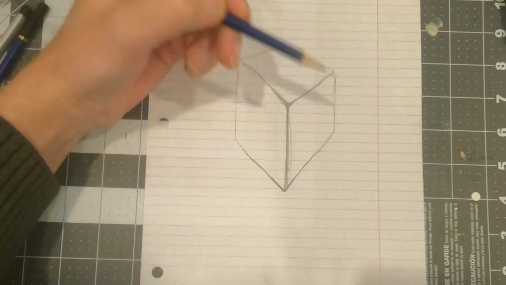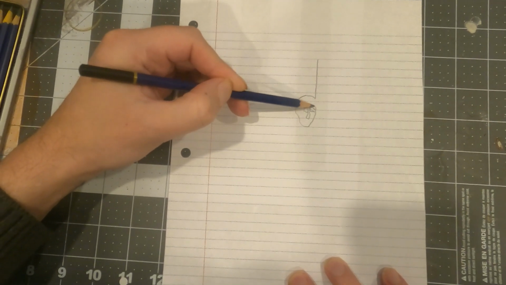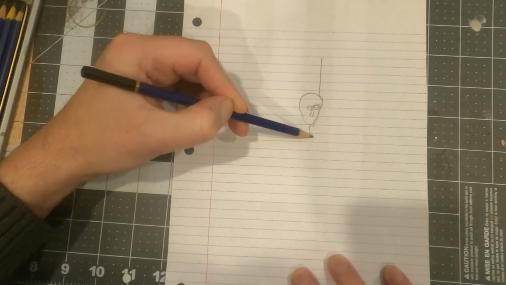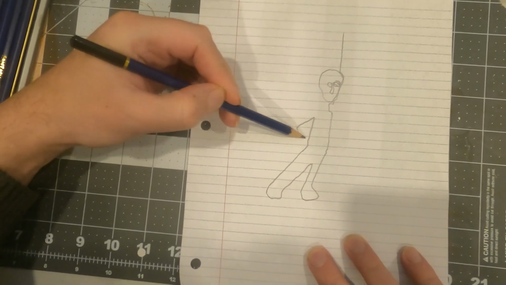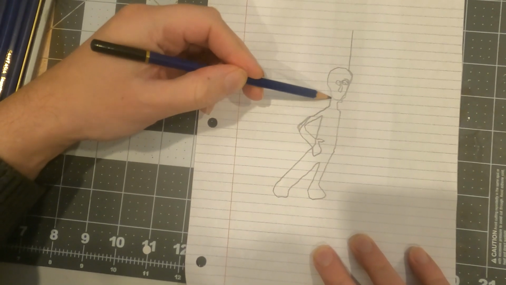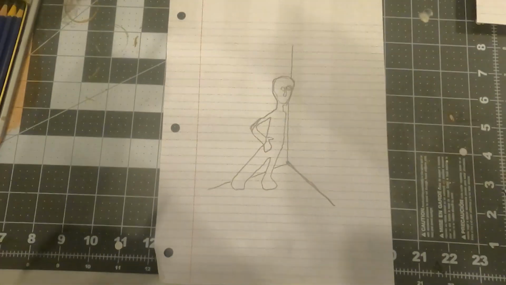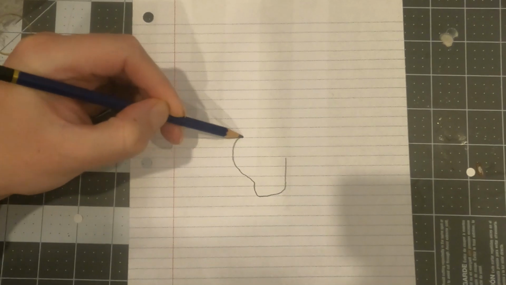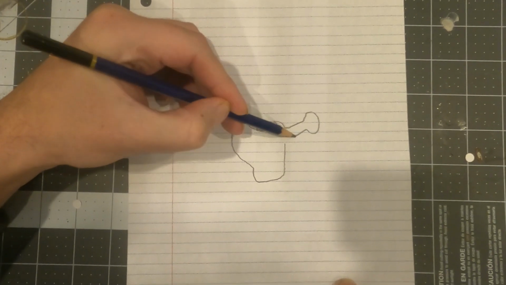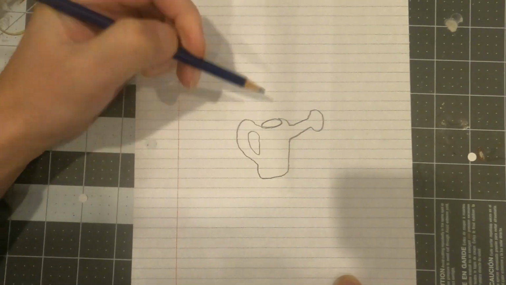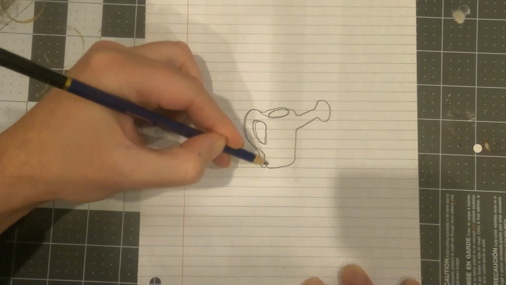Next, try continuous line drawing. Without lifting your pencil from the paper, draw a subject in one unbroken line. It's great for improving flow and observation. Plus, it's a fun challenge. For contour practice, focus on slowly and deliberately outlining the edges of an object. Take it a step further with blind contour drawing, where you look only at your subject and not at your paper. It might look messy, but it sharpens your ability to see.